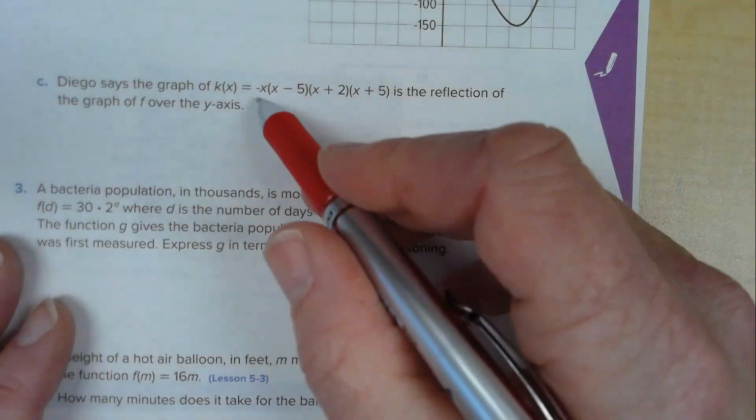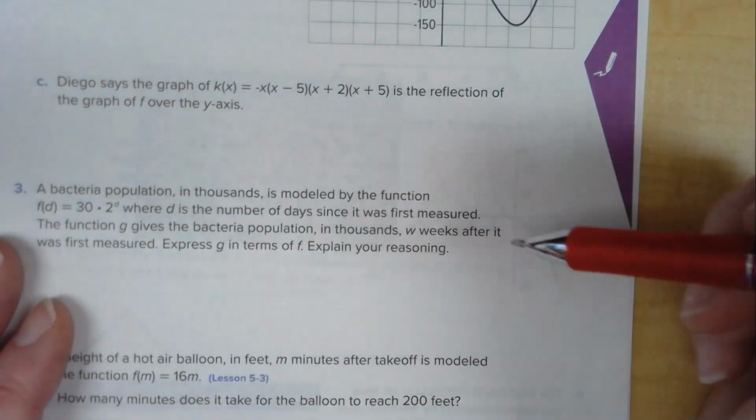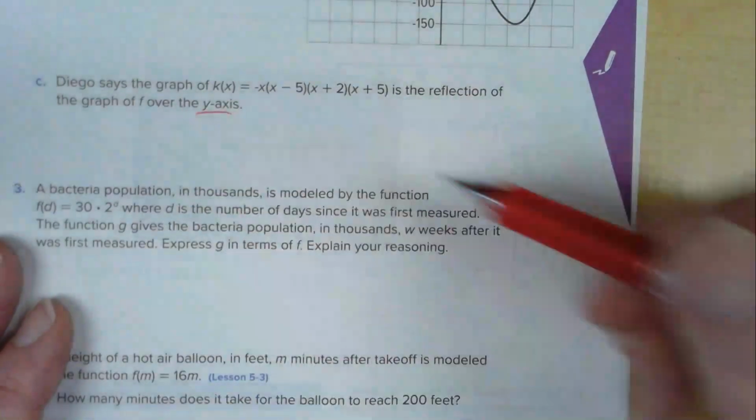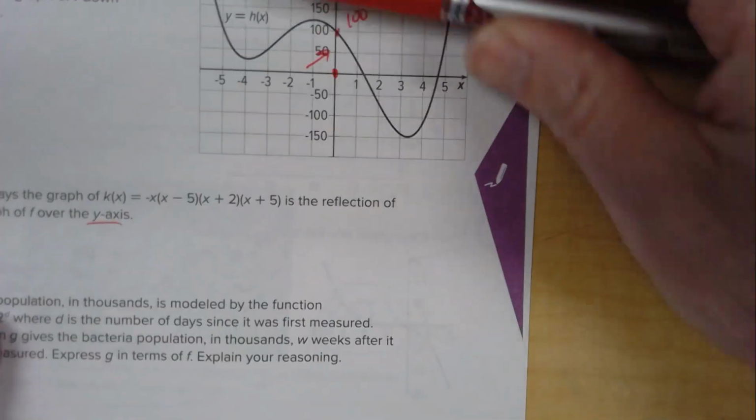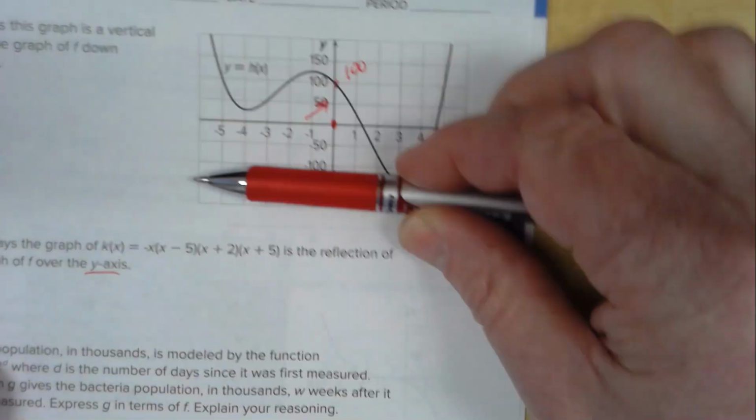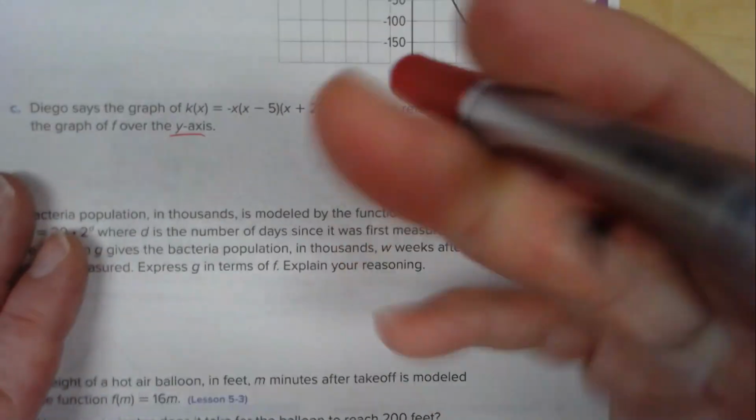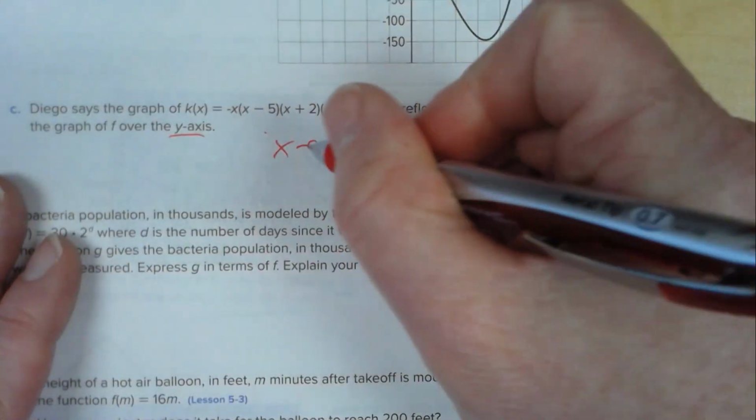And then if you put a negative in front, that always flips it over the y-axis. No, silly gooses. When you put a negative in front, it flips it over the, that's right, x-axis. Not the y. No.